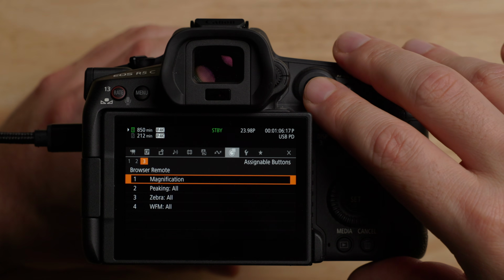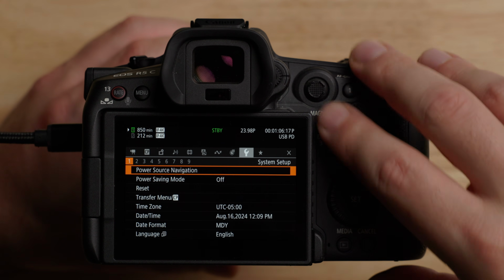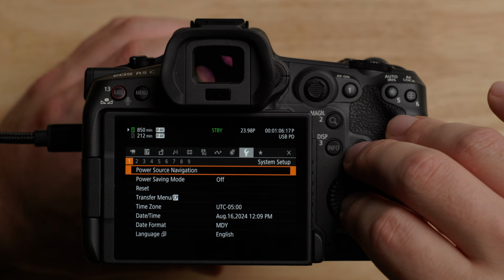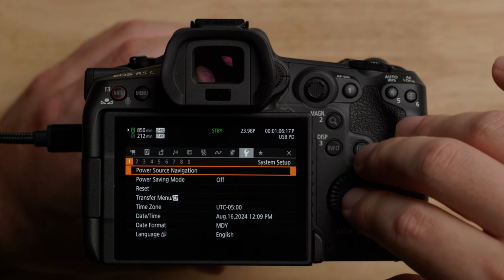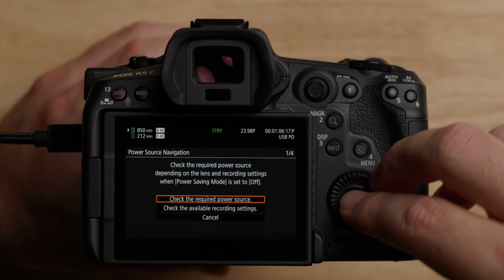There's also the browser remote settings here. I'm not going to change those. Okay, into the system setup. So first of all is the power source navigation. And most of you probably know that you need certain kinds of power to get into different modes and stuff like that. This is kind of neat. So basically you can check the required power source for something specific.